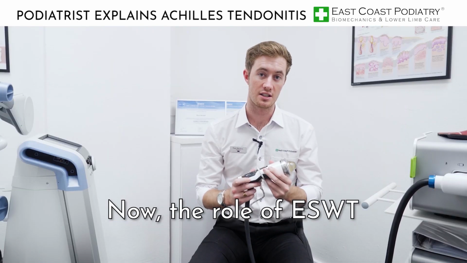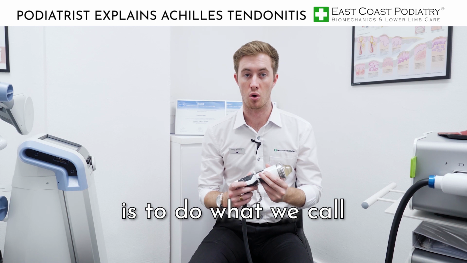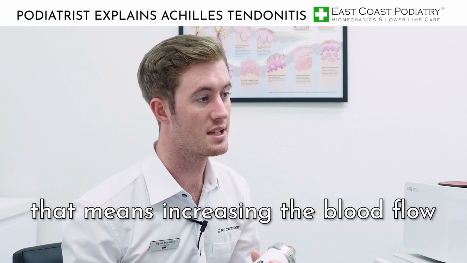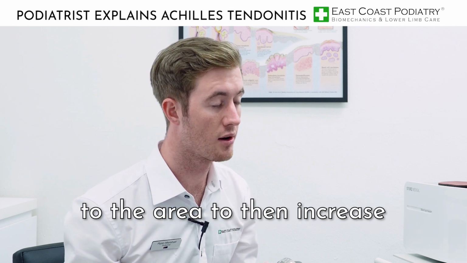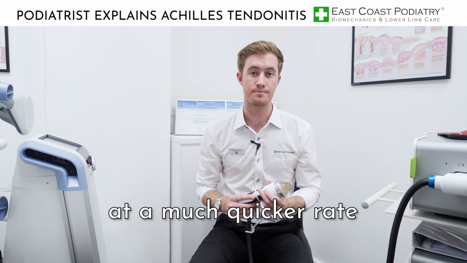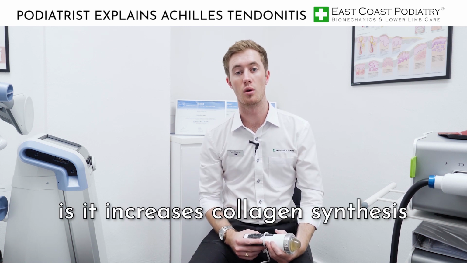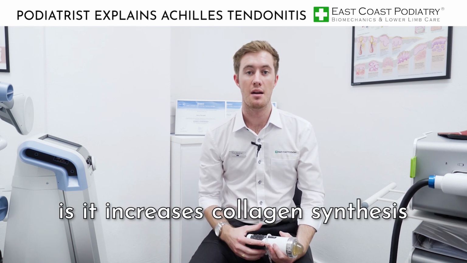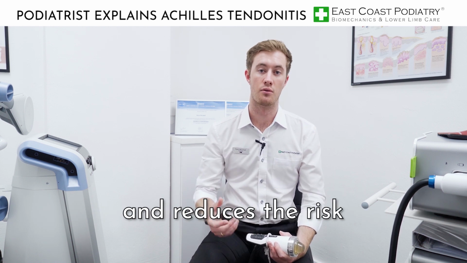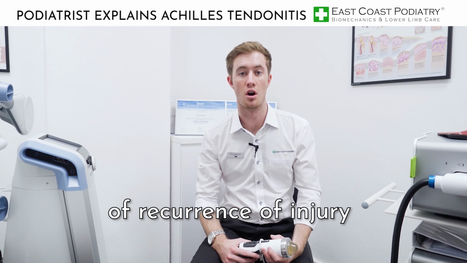Now the role of ESWT is to do what we call increasing the neovascularization. That means increasing the blood flow to the area to then increase healing enhancement at a much quicker rate. What it also does is it increases collagen synthesis, meaning that it strengthens the structure of the Achilles tendon and reduces the risk of recurrence of injury.